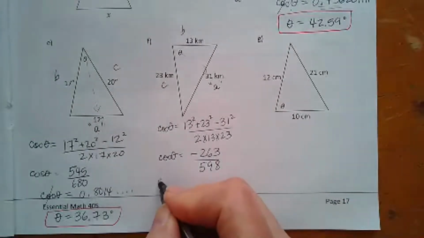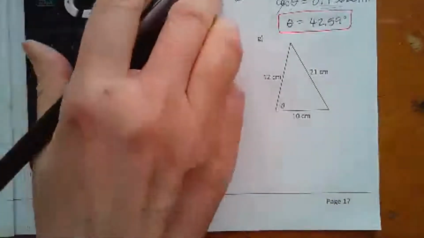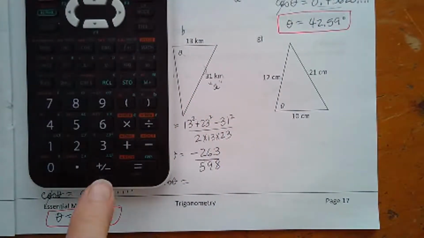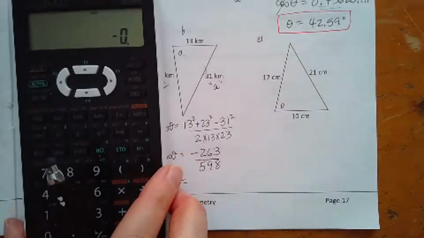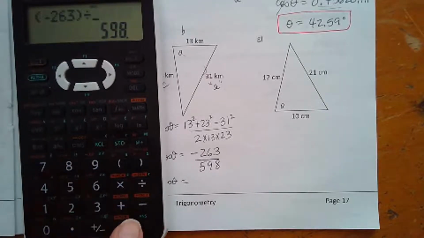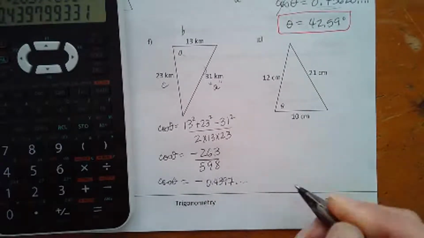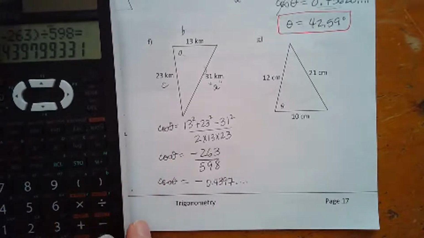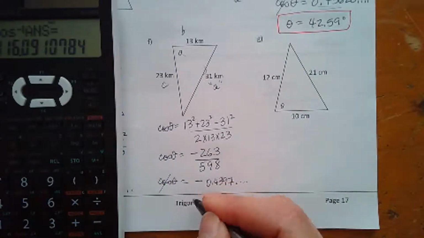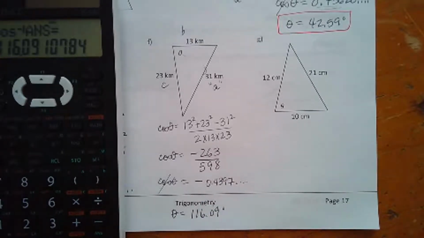But remember, you have to put the negative sign in your calculator, right? So last week we talked about it. Most calculators have a plus minus sign somewhere. So that's the one that you want to press. So you get the negative button. Negative 263 divided by 598. And that gives me a negative decimal number. Once again, that's okay. That number stays in your calculator. And now I'm going to shift cos. And my answer ends up being a really big angle measure, right? 116.09 degrees.